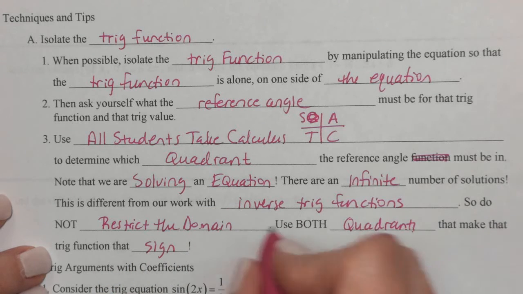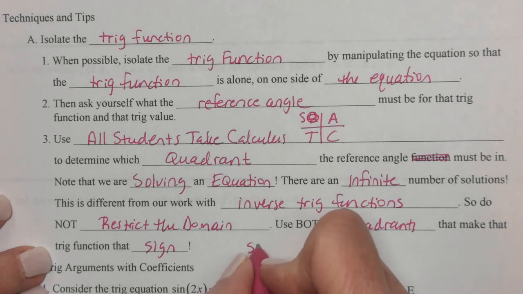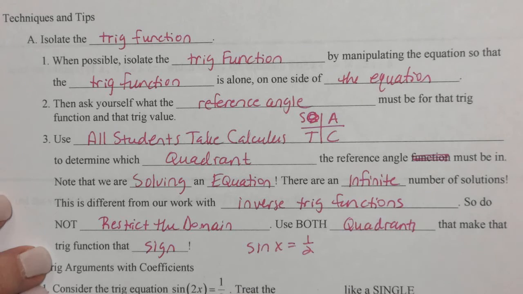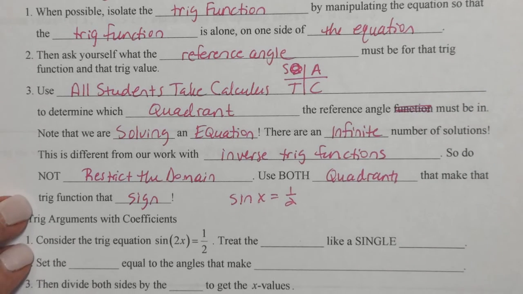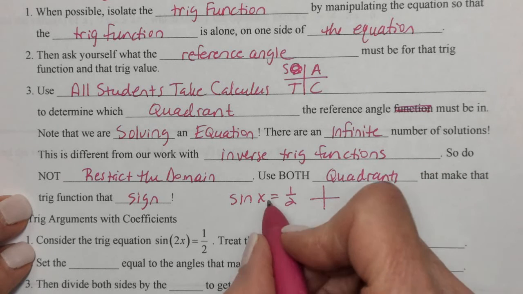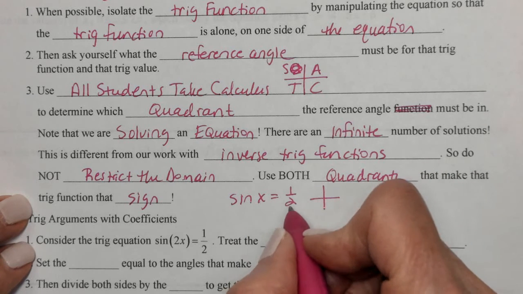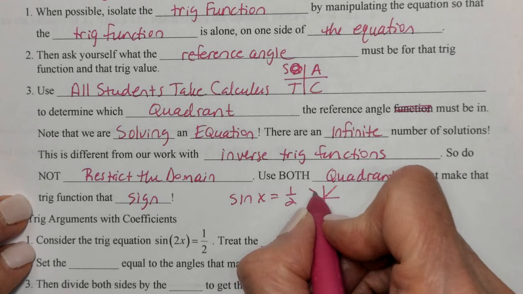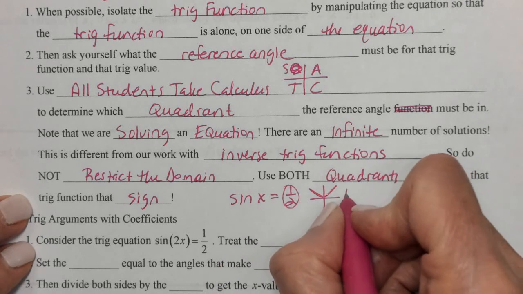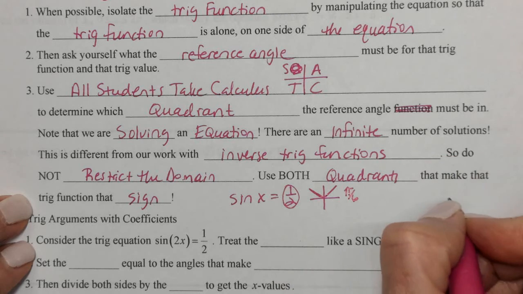For instance, if we have sine of x is equal to 1/2, sine is positive in quadrant 1 and in quadrant 2. The reference angle that makes sine 1/2 would be pi over 6.